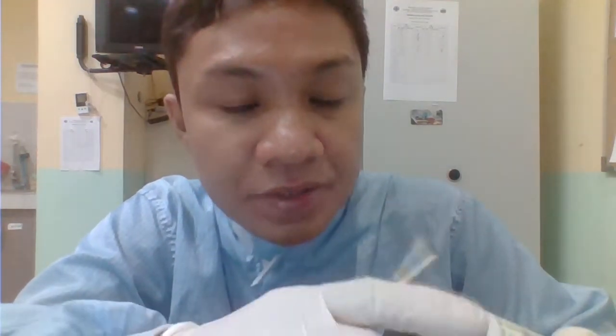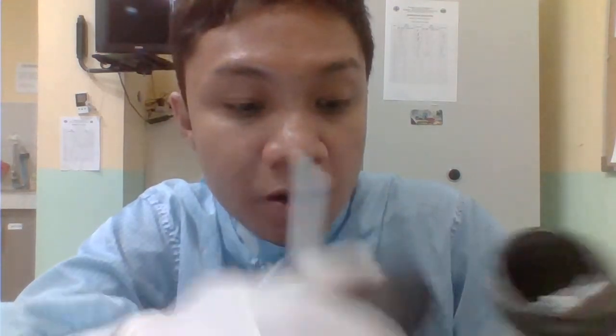Okay, so ganyan. So for the quality control for this one, before you run your sample, you need also to, okay, again, run the positive and negative control. So meron dito sa loob din na desiccant. Okay, so desiccant here will try to absorb the moisture.